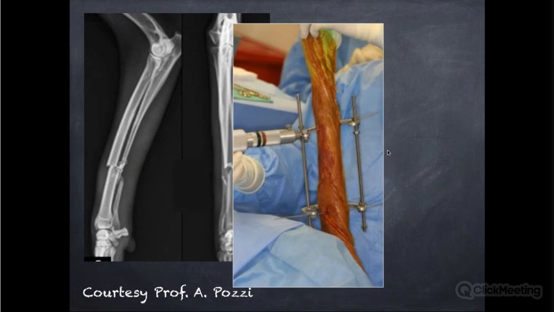So this picture shows a half ring. Why half ring? Because in this way we have more room to play around.